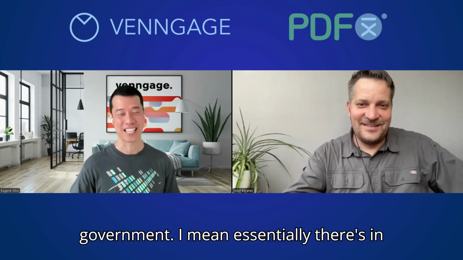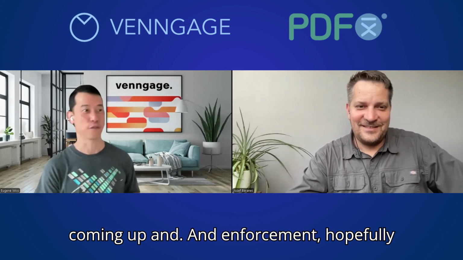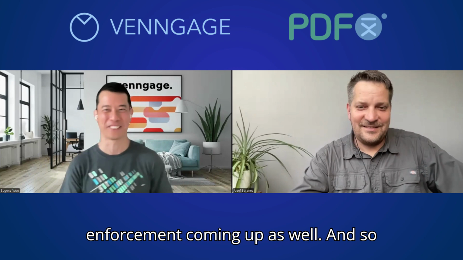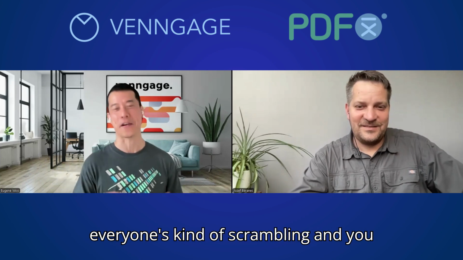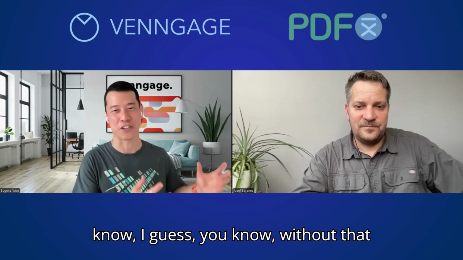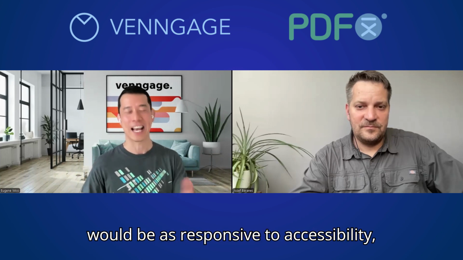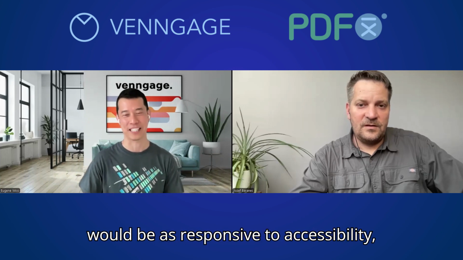In the US there's ADA Title II coming up, and hopefully enforcement as well. So everyone's kind of scrambling, and unfortunately, without the legislative pressure, I don't think they would be as responsive to accessibility by themselves. Probably not. Yeah.